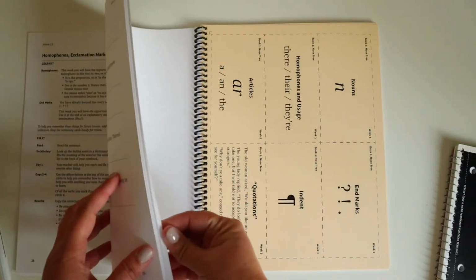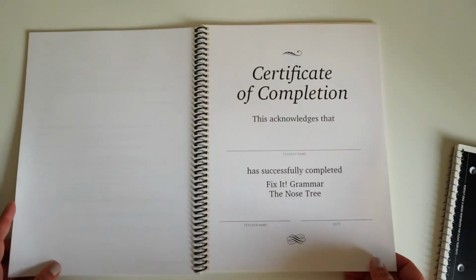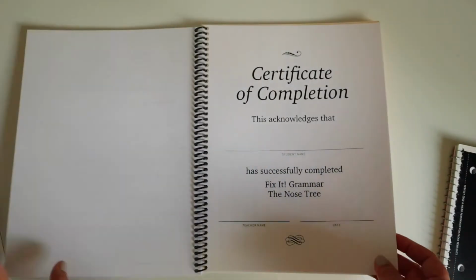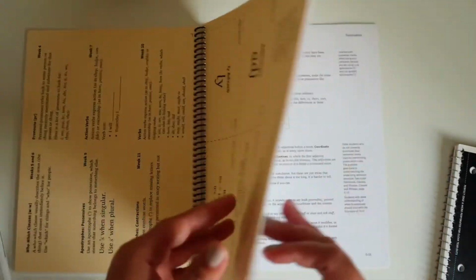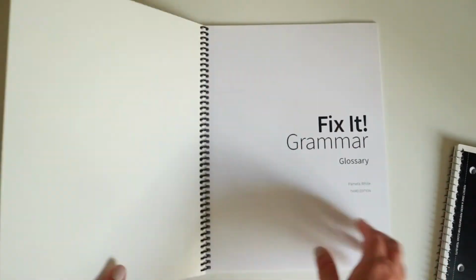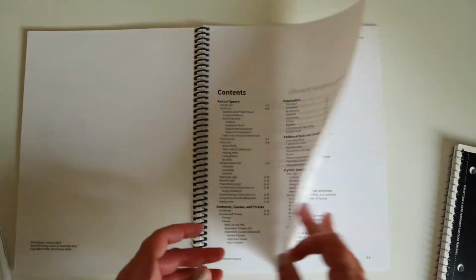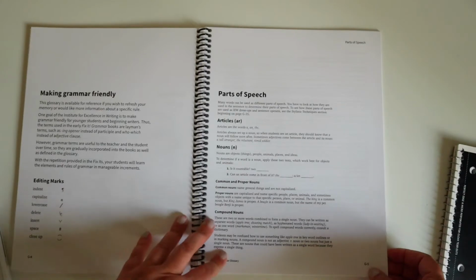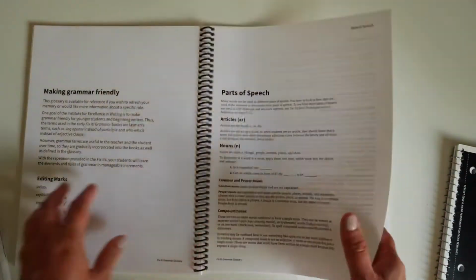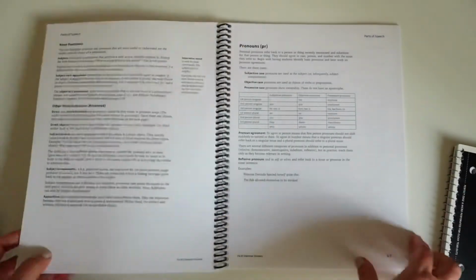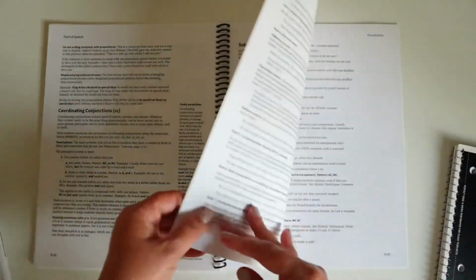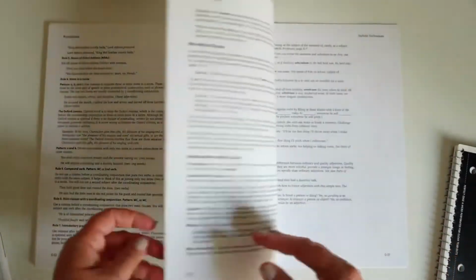As well, you're going to find on the back of their book the certificate of completion. This acknowledges their work, and they will write their name in there, and it has that information there for you. As well, they will have the glossary, giving them more information on the definitions, the parts of speech, editing marks, pronouns, verbs, action verbs, all that information they can refer to in here. Okay.